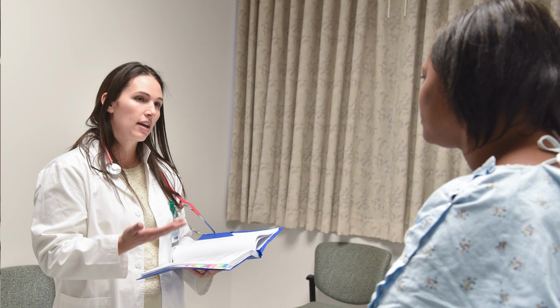Oftentimes, patients may present to the hospital with nonspecific symptoms such as fatigue or weakness, and may be delivered a life-changing diagnosis such as acute leukemia or lymphoma. It is my job to see these patients from diagnosis through treatment, such as chemotherapy, and deal with comorbidities, including oncologic emergencies like febrile neutropenia, tumor lysis syndrome, and DIC.